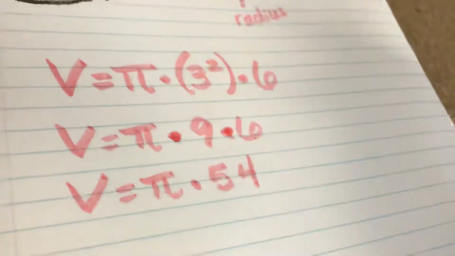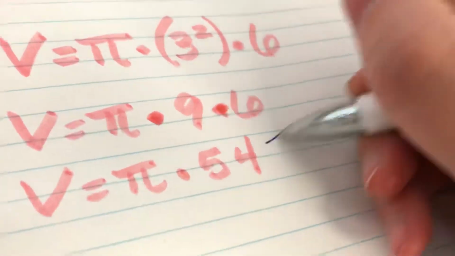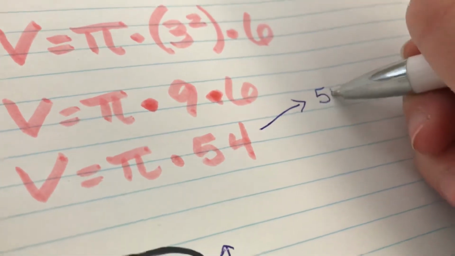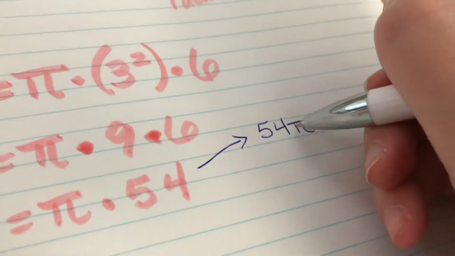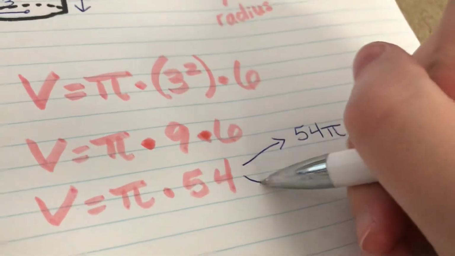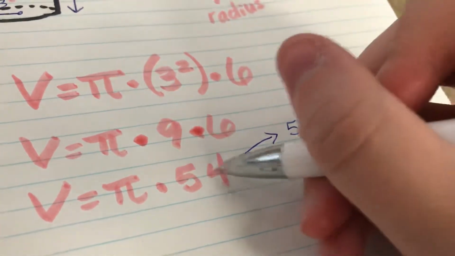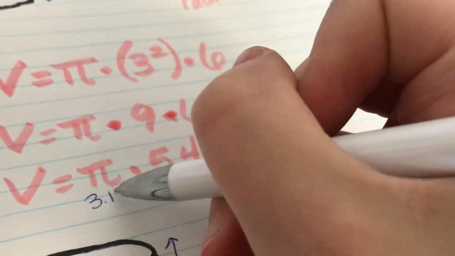So when you're writing this into Khan Academy on the answer, you can either write it like 54 pi. You just have to look up how to type in this symbol, or you have to copy and paste that symbol. Or you can put 54 times pi in your calculator, or you can use 3.14.